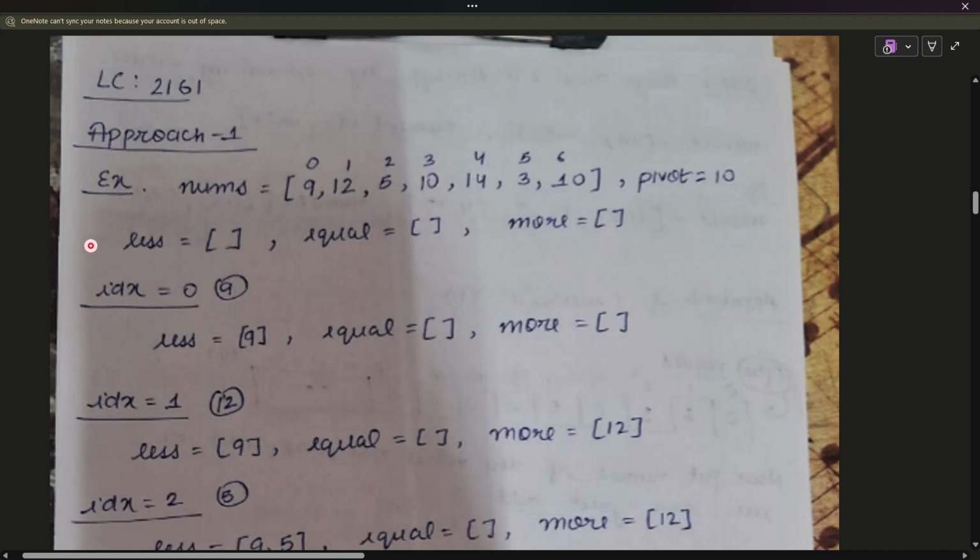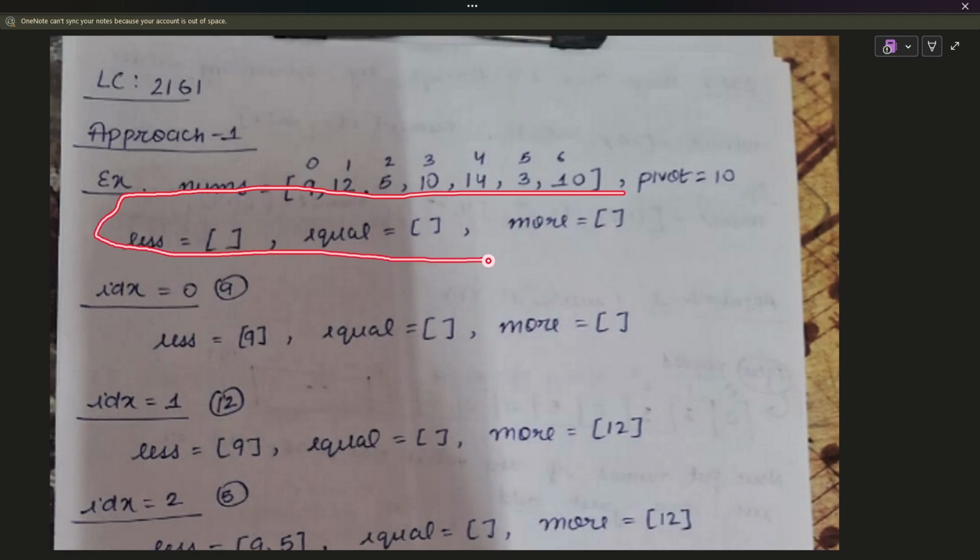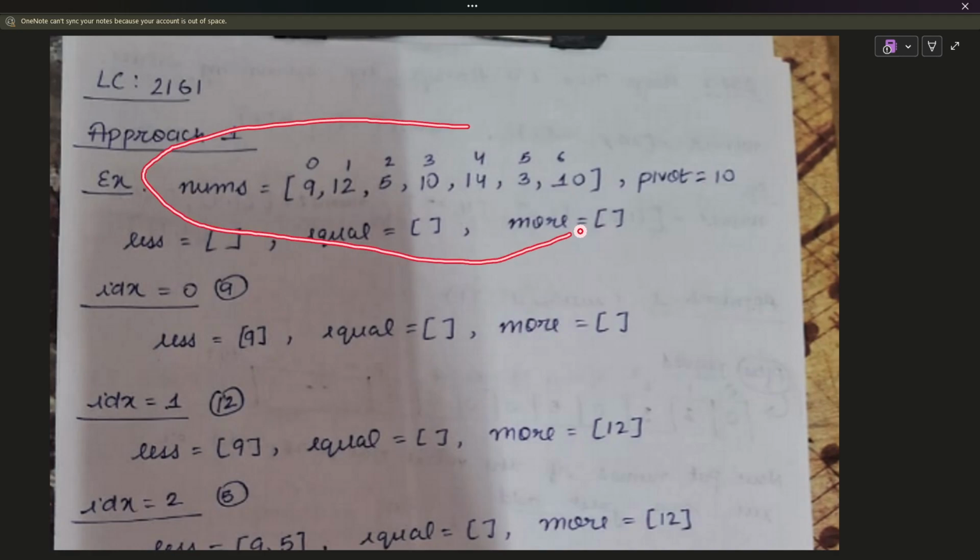So we have taken three arrays: less, equal, and more. Each will contain the elements which its name says. Less will contain elements which are less than 10, equal will contain the elements which are equal to 10, and more will contain elements which are greater than 10, which is our pivot element. Here is our nums array.